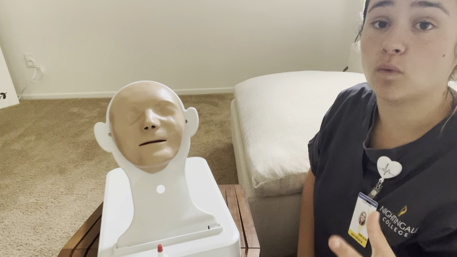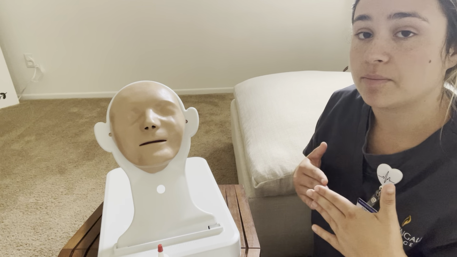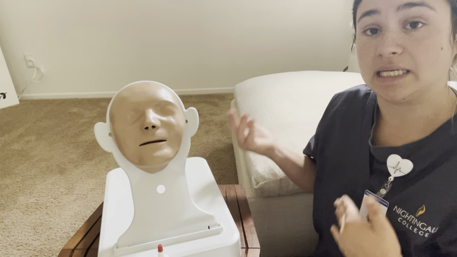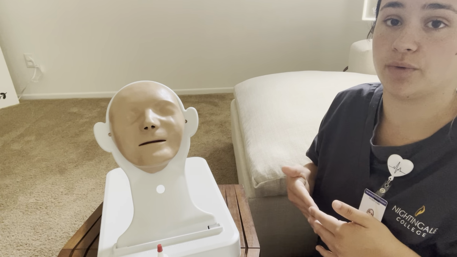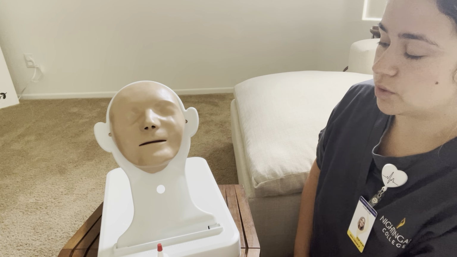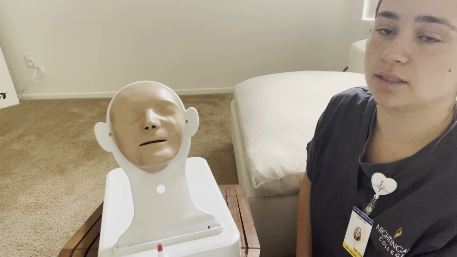Before we start anything, we want to make sure that if there's any family or visitors in the room, we check with the patient that they're okay with them staying, or if they need to leave, so that we are continuing to maintain HIPAA. Once we do that, I'm going to go ahead and ask for patient identification.